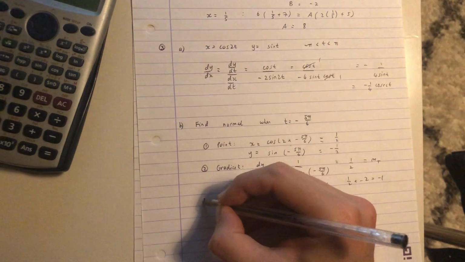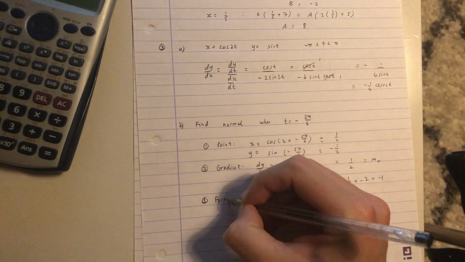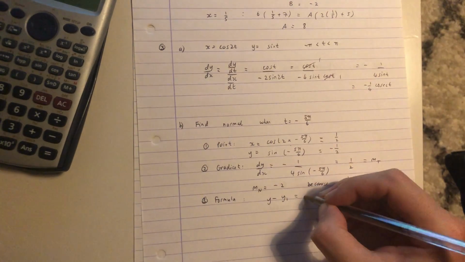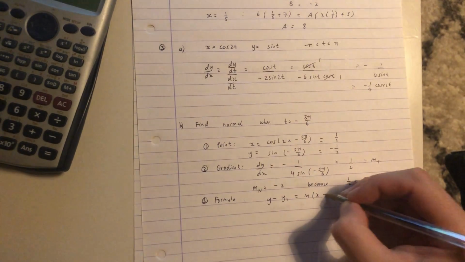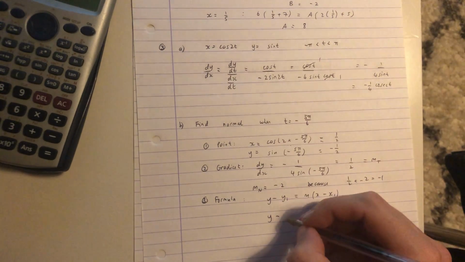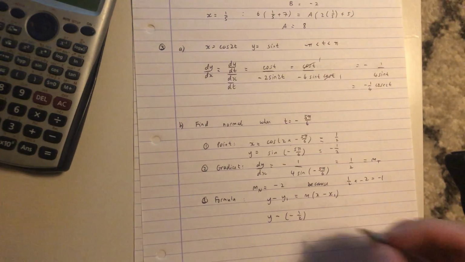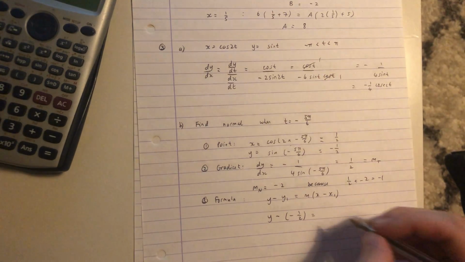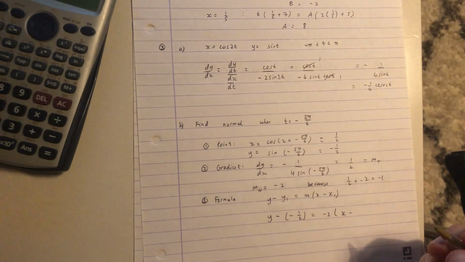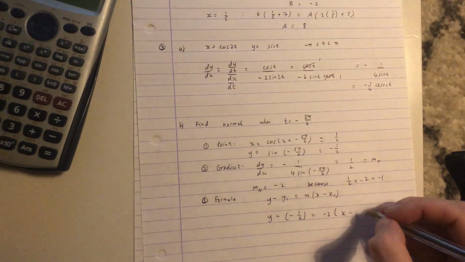And the third and final thing is a formula. Y minus y1 equals m times x minus x1. Substitute in the y value, substitute in the gradient, substitute in the x value, which was a half.